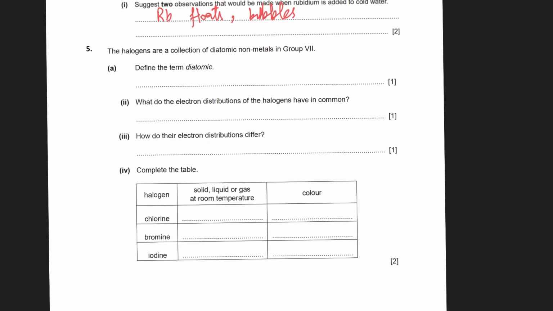Define the term diatomic. So that is made of two atoms. Usually we mention it for molecules, so you can say molecules made of two atoms. What do the electron distributions of halogens have in common? They have the same number of valence electrons, which is 7. Or you can say that all have 7 outer shell electrons.